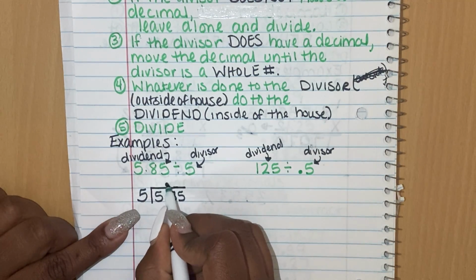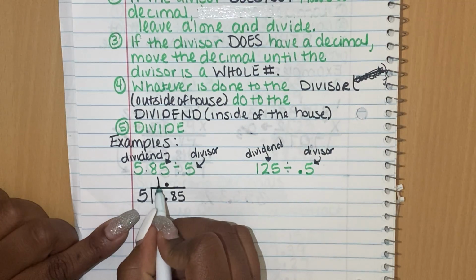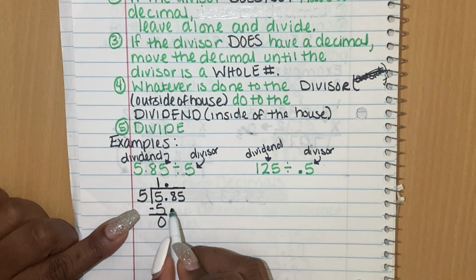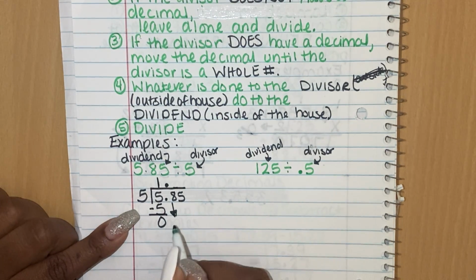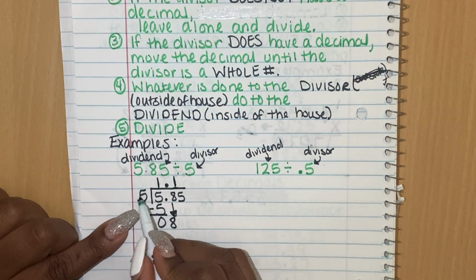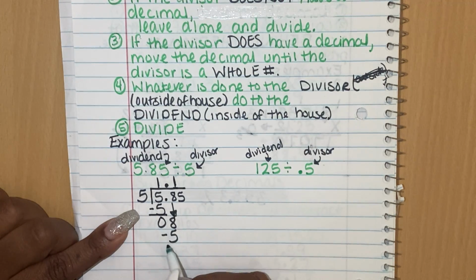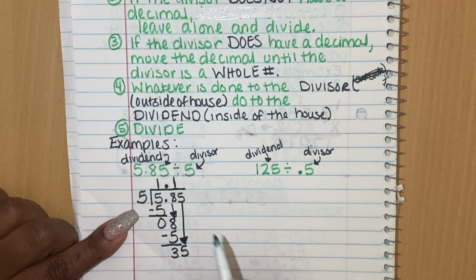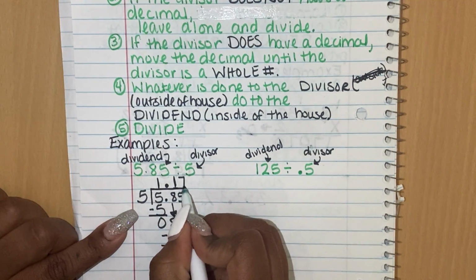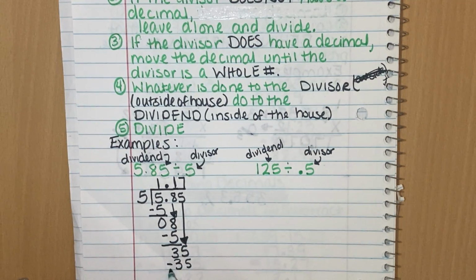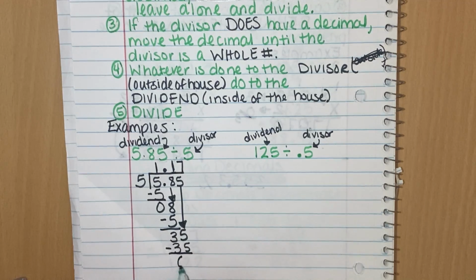Bring that decimal up. 5 can go into 5 one time because 1 times 5 is 5. Subtracting gets 0. 5 cannot go into 0, so you bring down the 8. 5 can go into 8 one time because 1 times 5 is 5. 8 minus 5 is 3. 5 cannot go into 3, so we're going to bring this 5 down here. 5 can go into 35 7 times. 7 times 5 is 35. 35 minus 35 is 0.